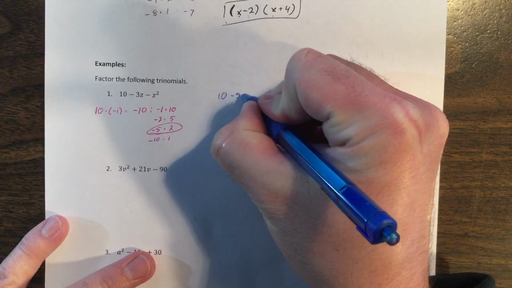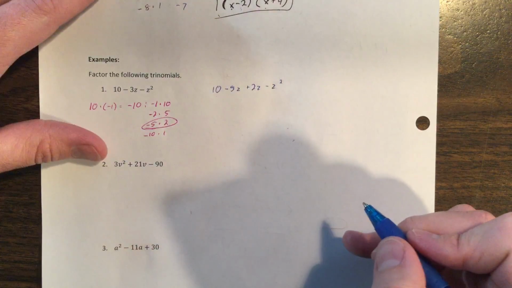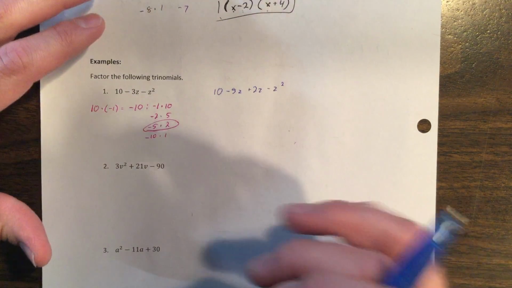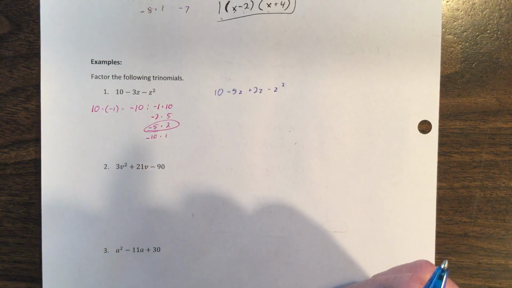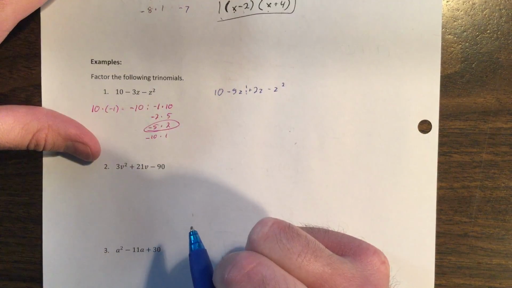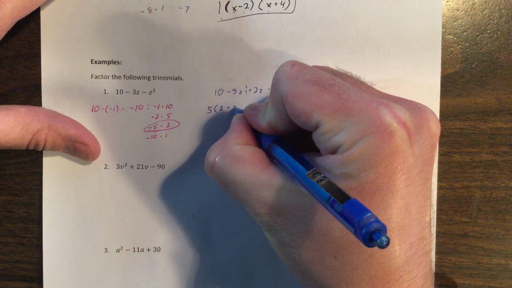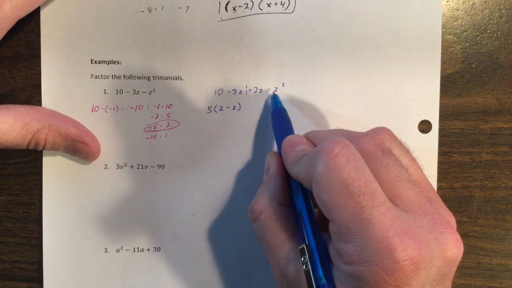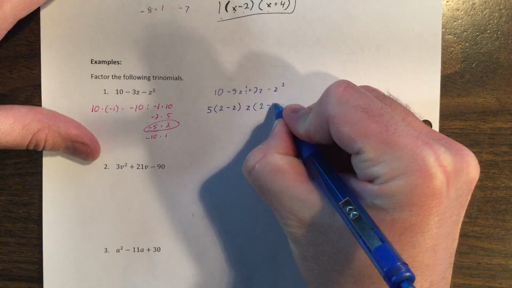10 minus 5z plus 2z minus z squared. Okay, now don't be too confused. We're mixing up the order a little bit, but that's okay because we're still doing everything in the same values here. All right, so take a look at the first two. 10 and negative 5z. We can take a 5 out of there and get 2 minus z. And in the second one, we can again take just a z out. So we're going to take a z out, and this is going to be 2 minus z.